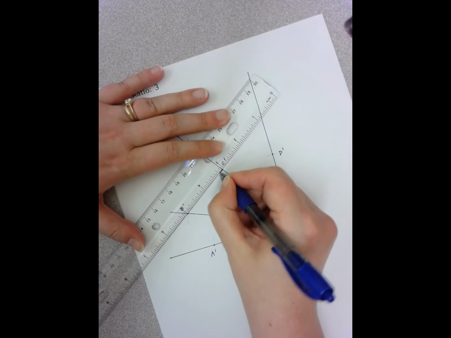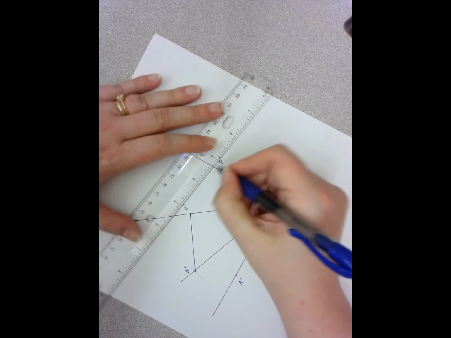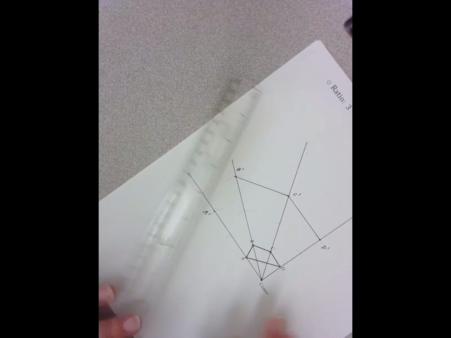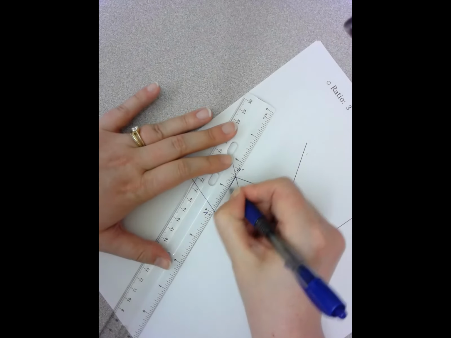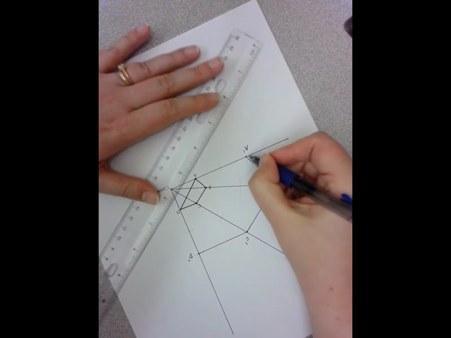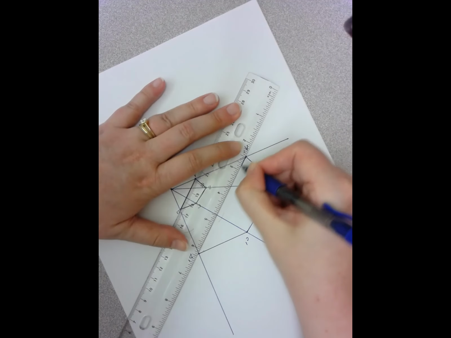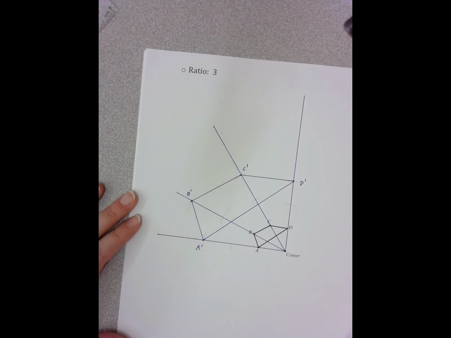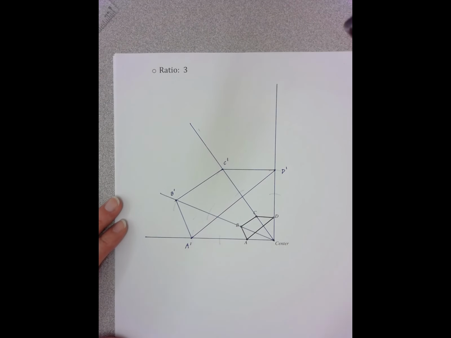So C prime to B prime, D prime to C prime, B prime to A prime, and A prime to D prime. I now have a shape that is 3 times larger than my pre-image ABCD.